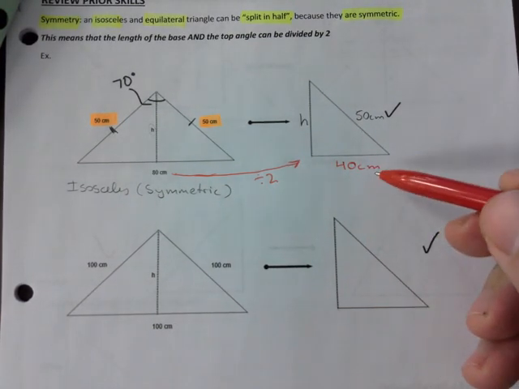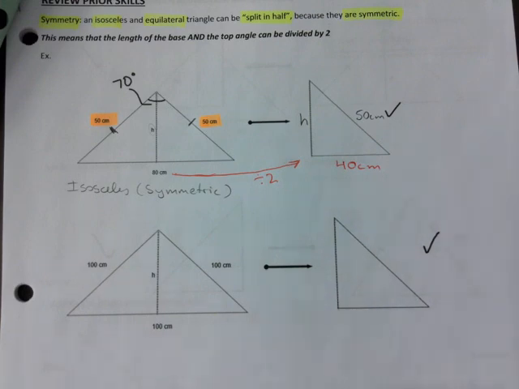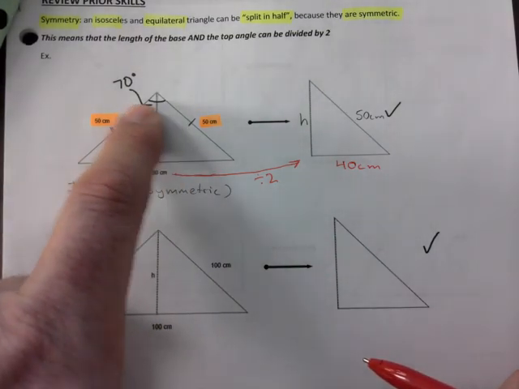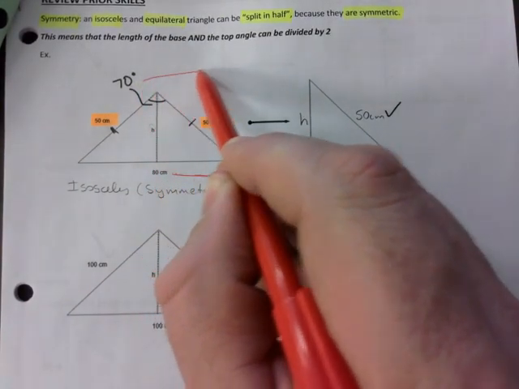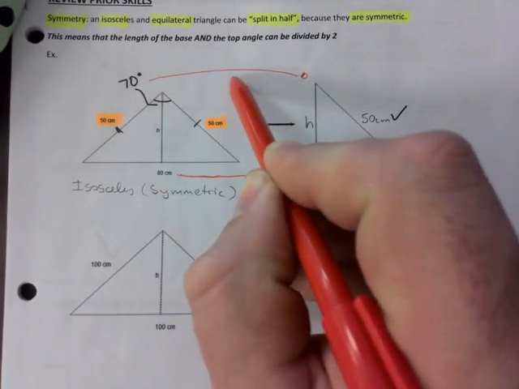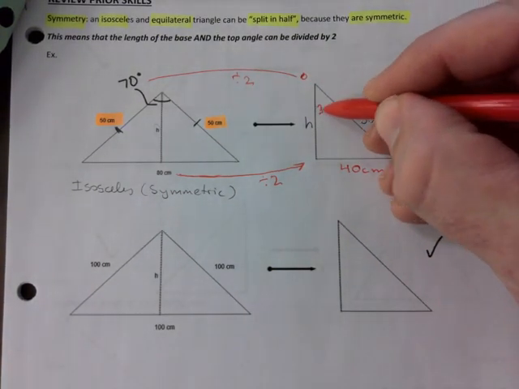I used a different color for things that are new, right? Use a pen or something. And I could also take this 70 up here and just split that in half, right? And then say, well, this angle here is 35.